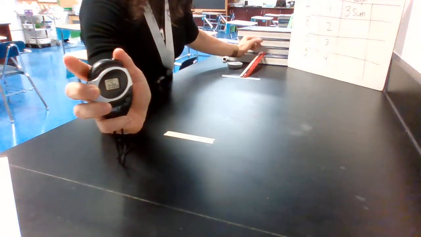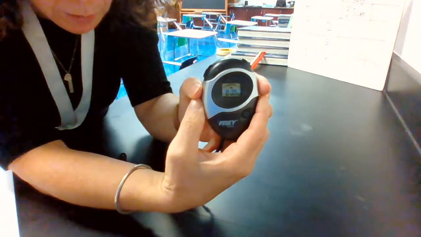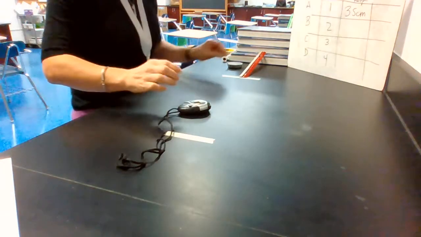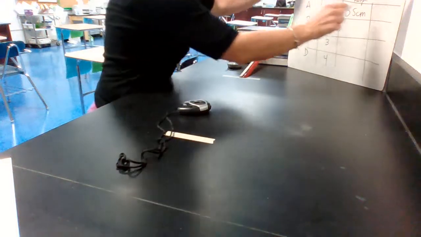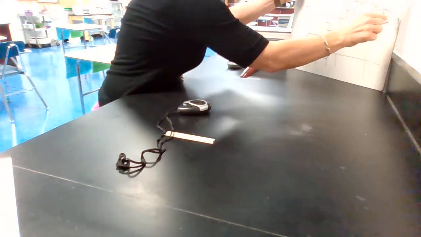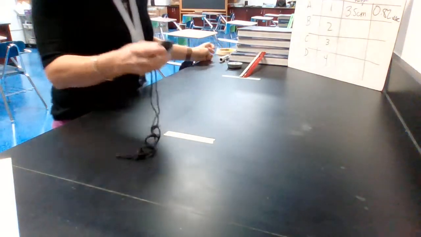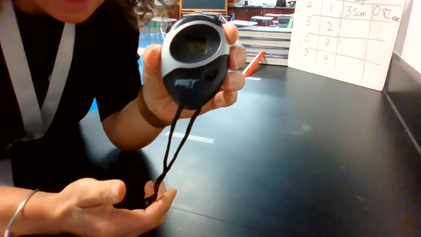Ready? Okay, we have 0.82 seconds for our time with our marble down our first ramp. We do not round. We do not call it in milliseconds. It is just 0.82 seconds.